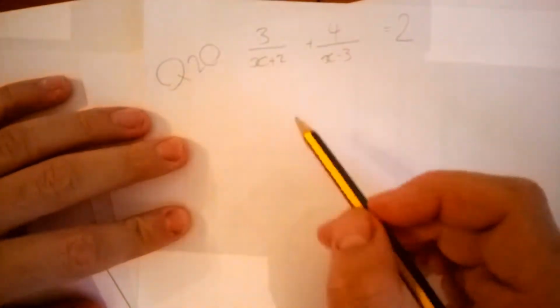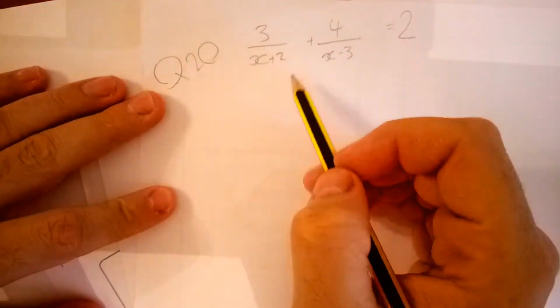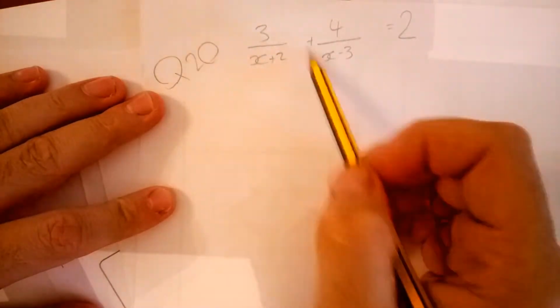Okay, the question: 3 over x plus 2 plus 4 over x minus 3 equals 2. I'm going to do this step by step. There might be a few more stages than what you're used to, but it has to happen. Right, adding fractions, same as if these didn't have any algebraic terms, I need to make the denominator the same.